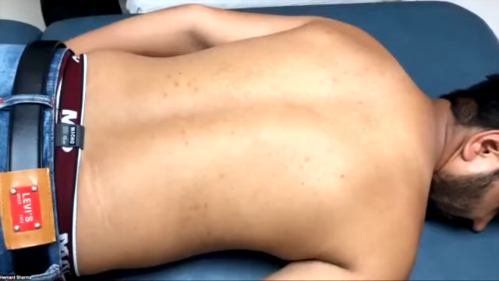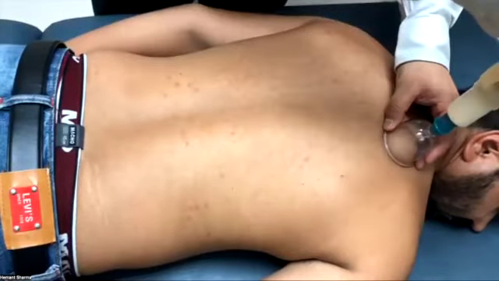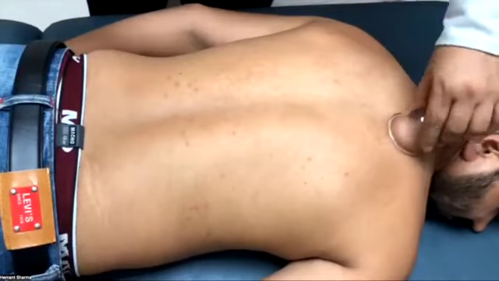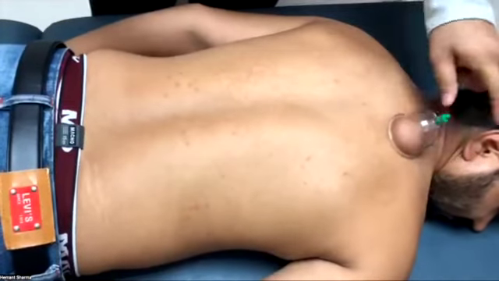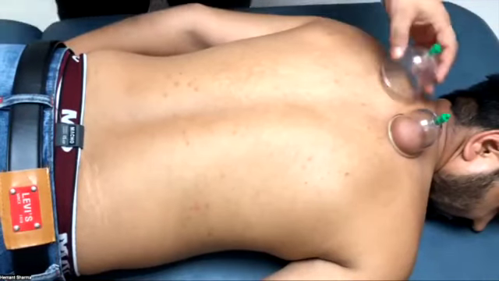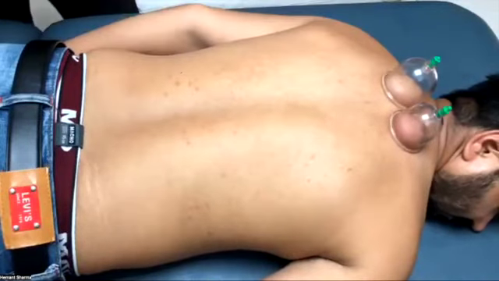So we can do dry cupping. If we want to do dry cupping, just put the cup here. Put the cup here. We can see this cup has stuck very nicely. And leave the cup here for 1 to 3 minutes.